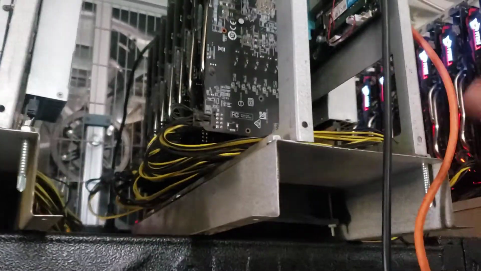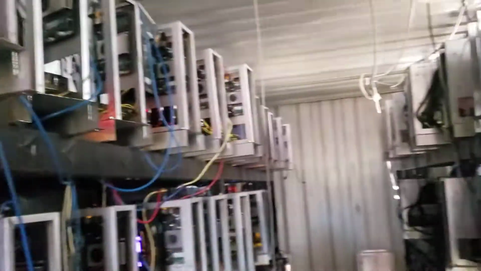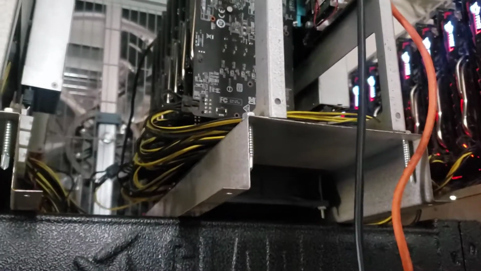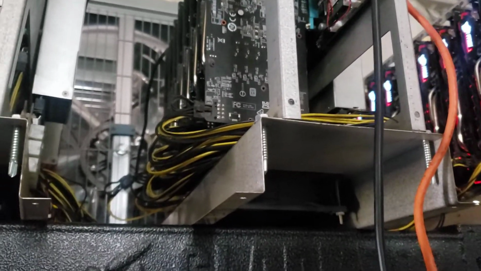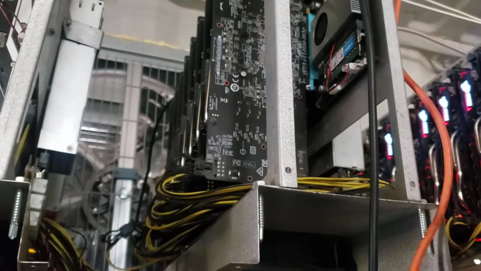This is just one rig, by the way. There's a couple hundred that I have. So you sort of get the idea of how tedious it can be to keep everything up and running all the time.